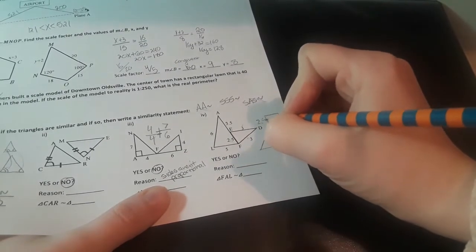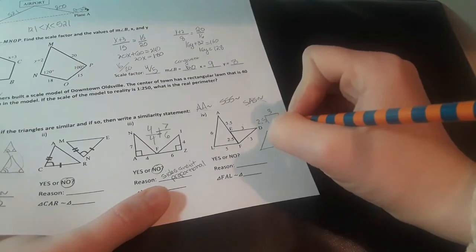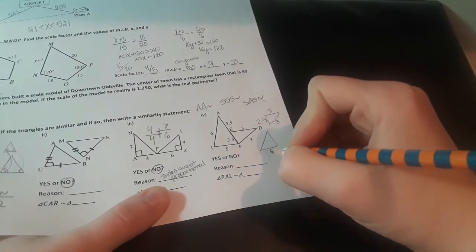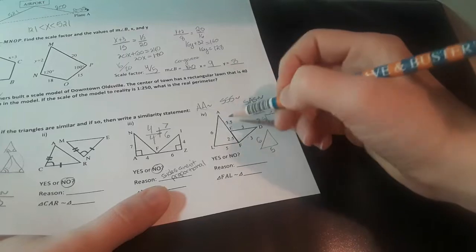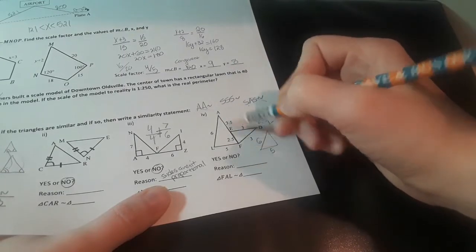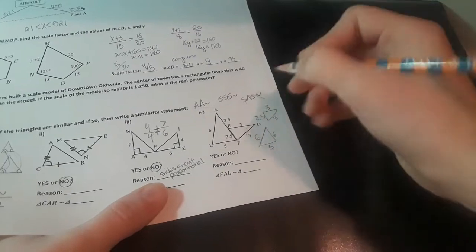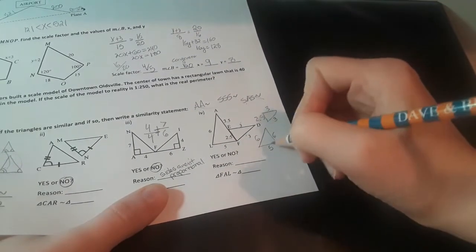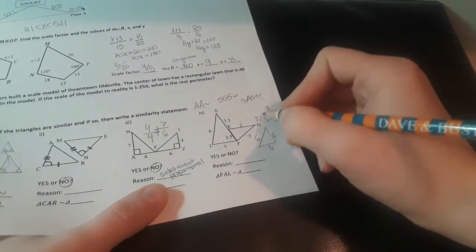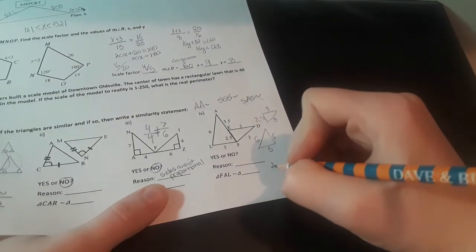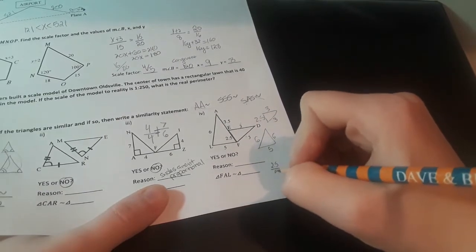So I have 2.5, 3, and 3. And then I have 5 and then 6. And then notice this side right here is made up of the 2.5 and the 3.5. So I'm going to have to add those together, and that would give me 6 here. So again, I'm going to test to see if they're the same. I'm going to compare short to short, medium to medium, long to long. So the shortest in this triangle is the 2.5. The shortest over here is 5.